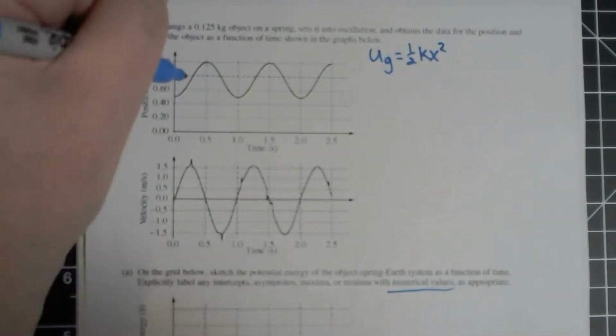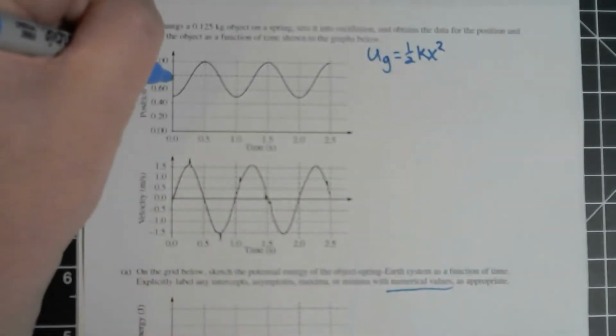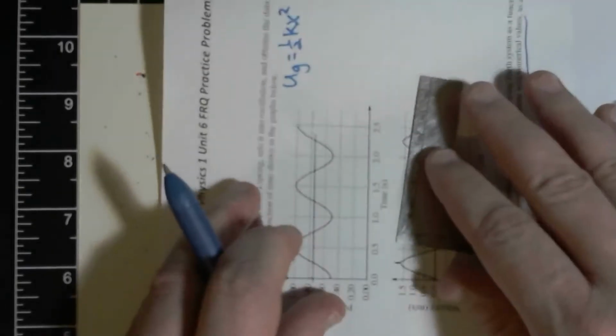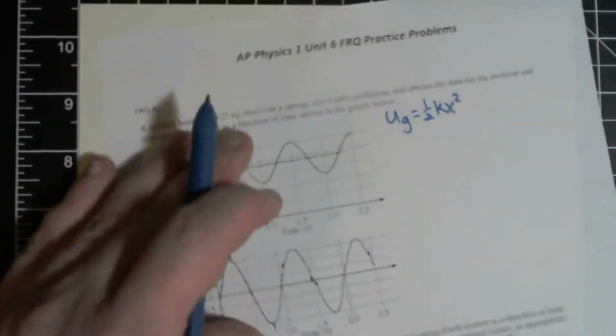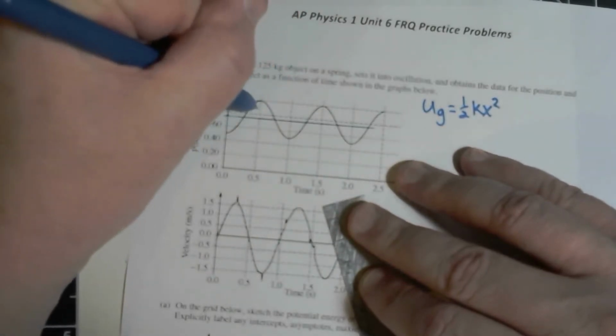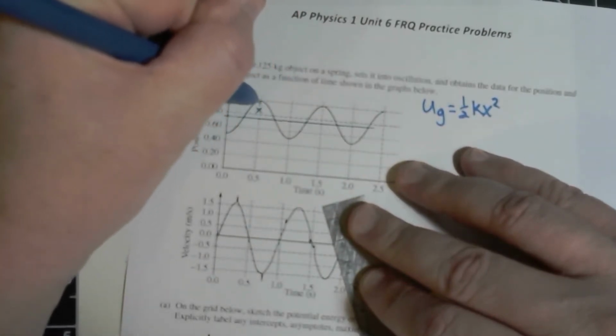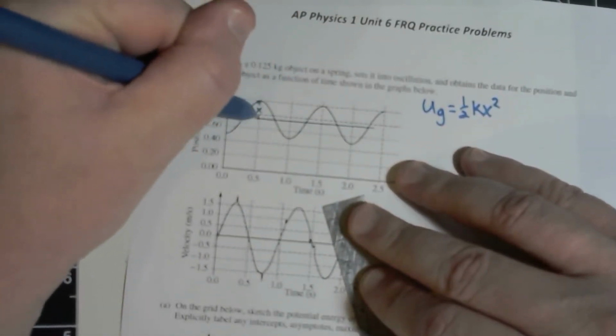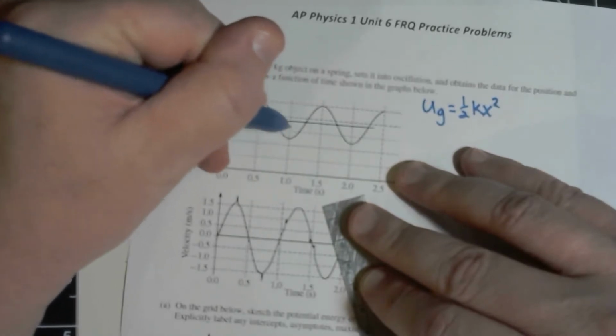If I looked at this graph really closely, the center line of this graph is kind of hard to tell, but we can just estimate it. It's about right here, somewhere around there. That's about the center line. That means the maximum amplitude, which would be x, is the height of this little hump here, or this little trough.